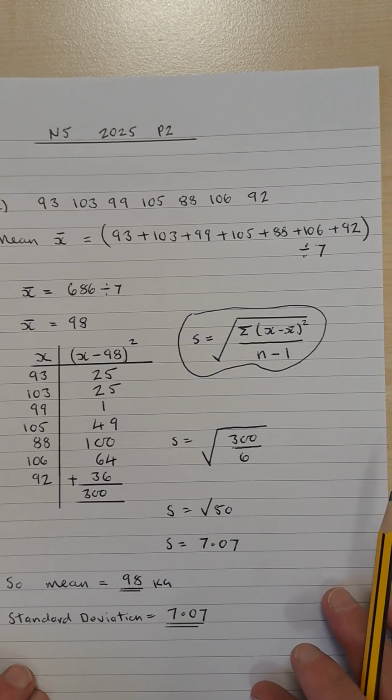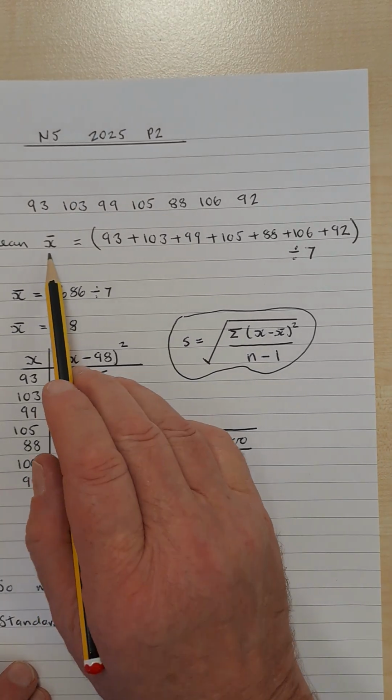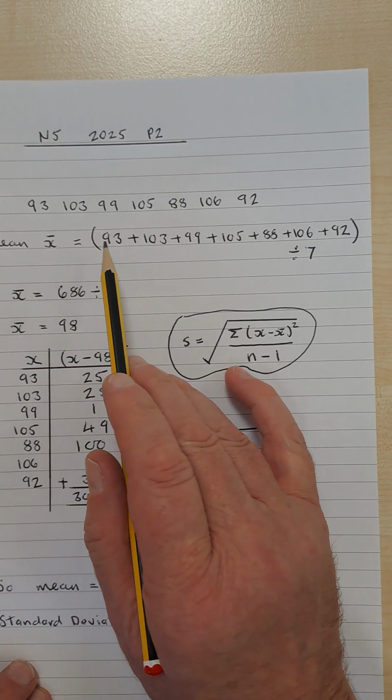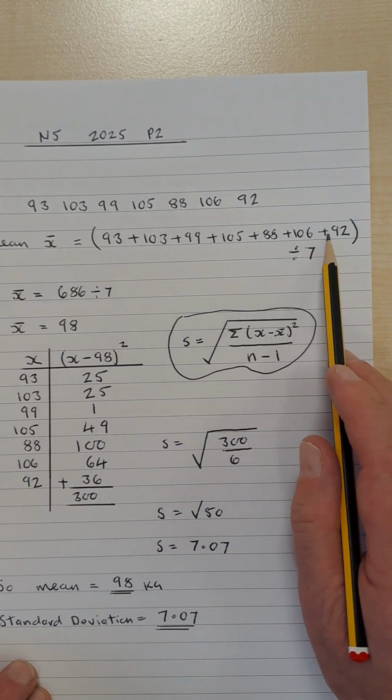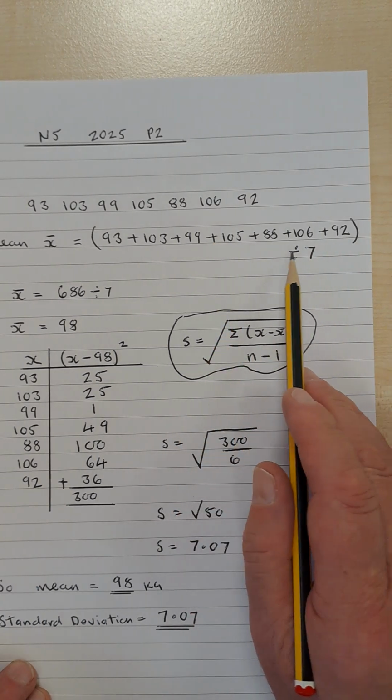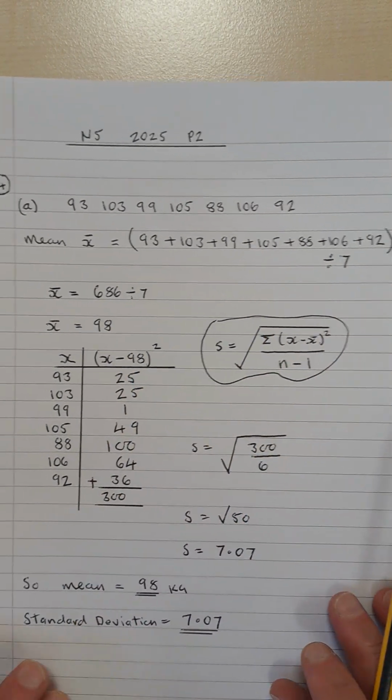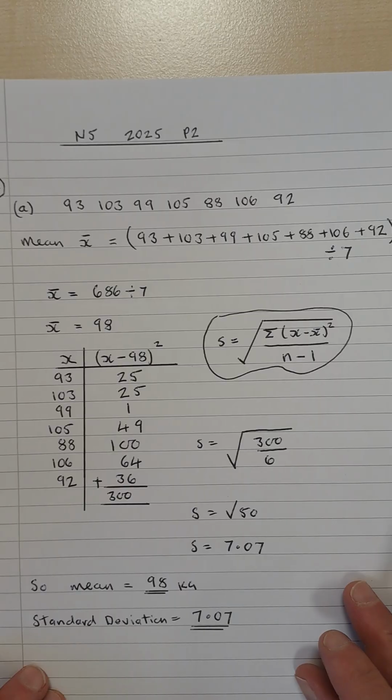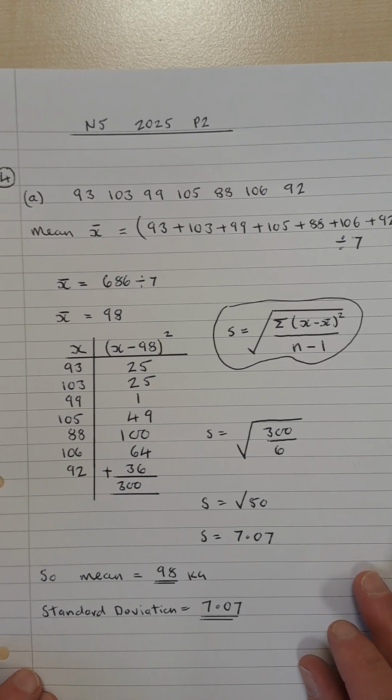Well, let's get the mean first of all. So the mean is denoted by x-bar, an X with a wee line up there. So we add them all up, obviously using the calculator. Add it all up, press equals to get your addition, divided by 7, and they all add up to 686, divide by 7, and you get 98.